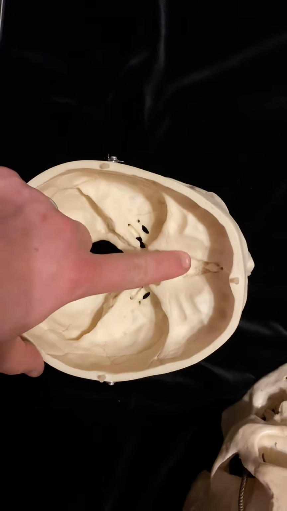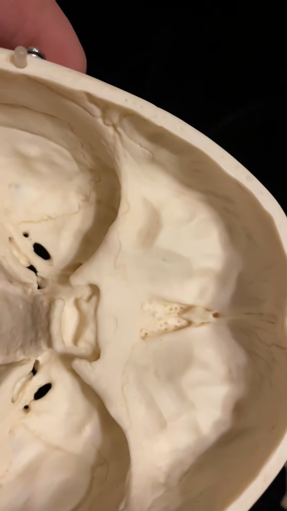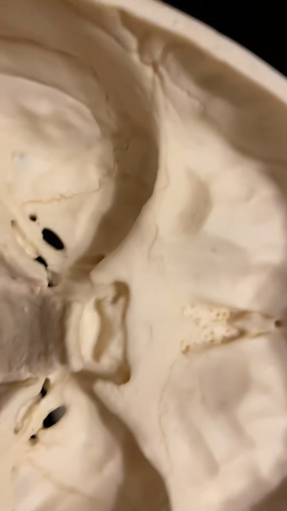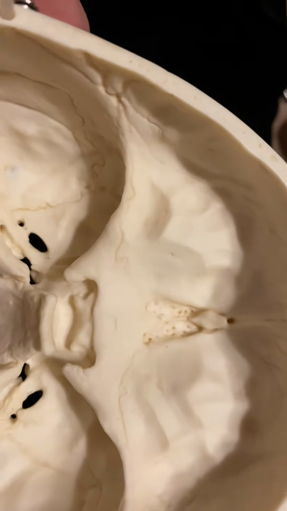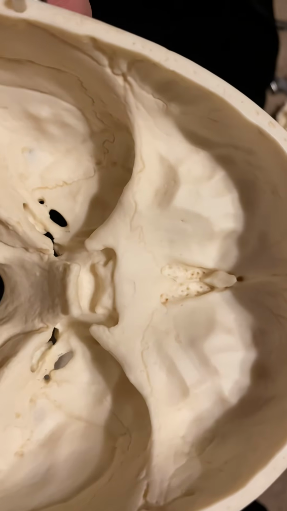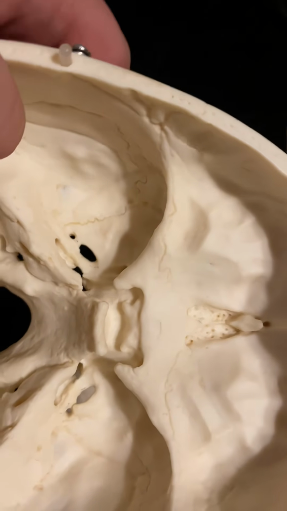This bone, right here, we can just see the top of it right there, that is the ethmoid bone. And that structure that looks like it has a lot of little bitty holes in it, it does. It's called the cribriform plate. And the olfactory nerve branches out through all those little tiny holes.